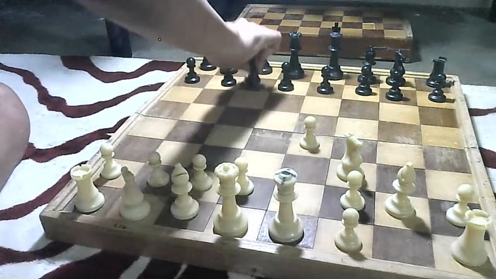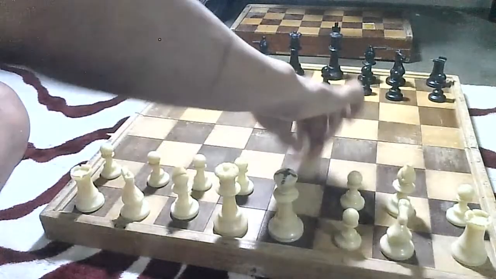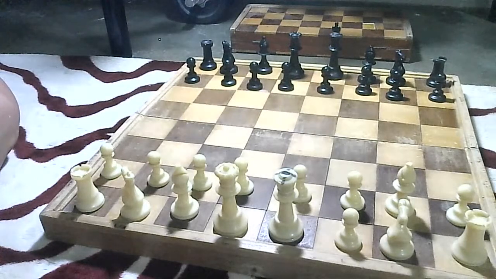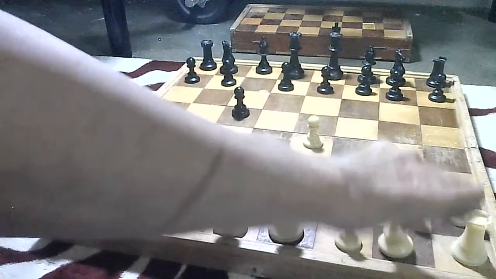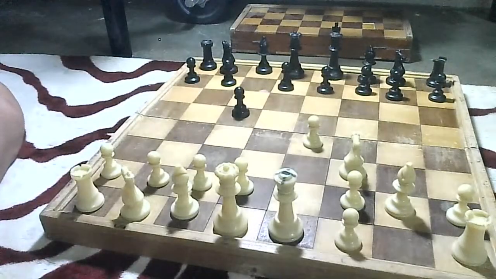Okay, another variation. Under knight F3 opening or defense, we have the so-called Hungarian variation.